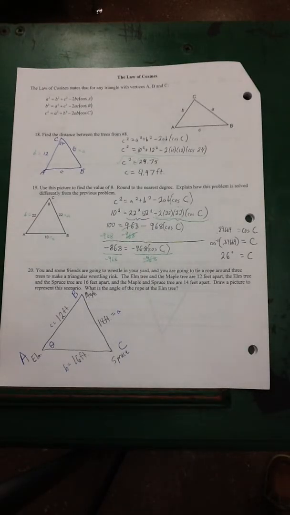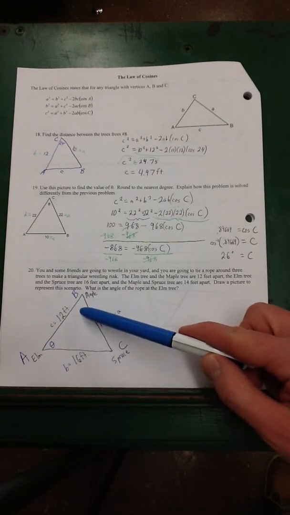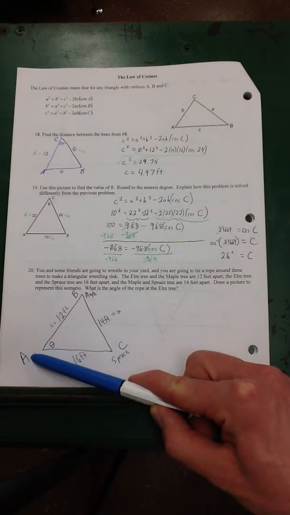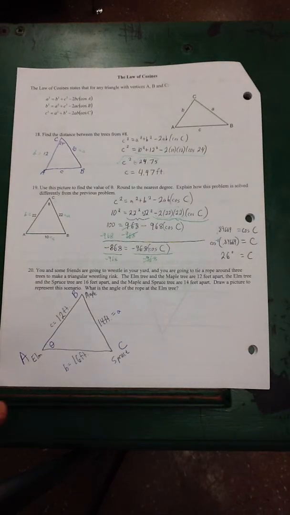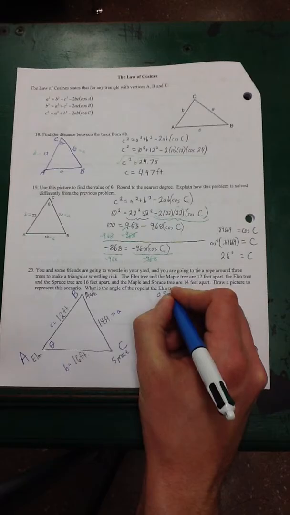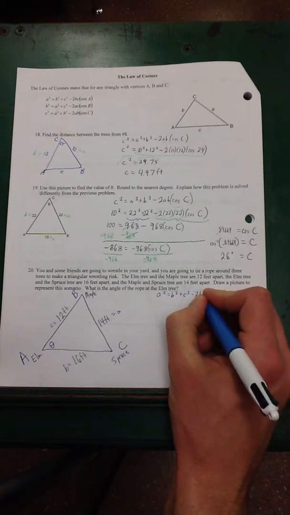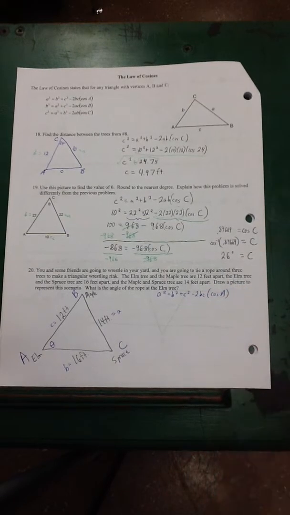So now we have to decide, what am I looking for? Well, I know the sides. I don't care about these two angles. The only angle I care about is this one right here, and that is big A. So we're going to use the formula that starts with the letter A. A squared equals B squared plus C squared minus 2BC cosine of capital A.